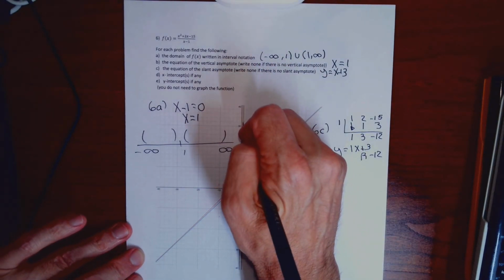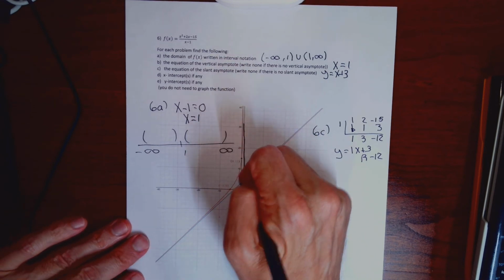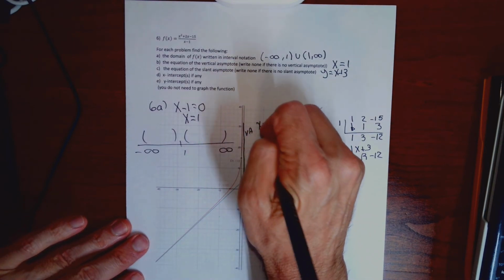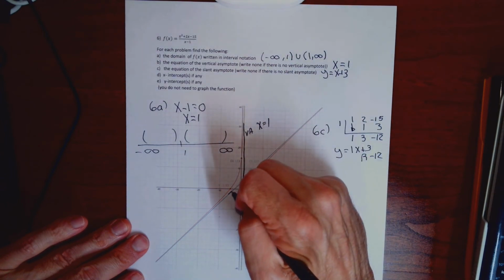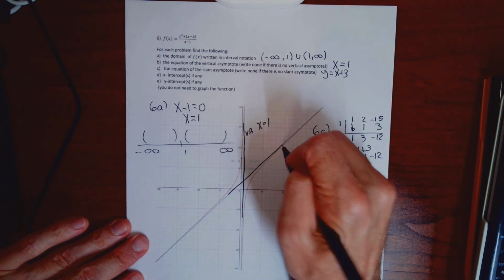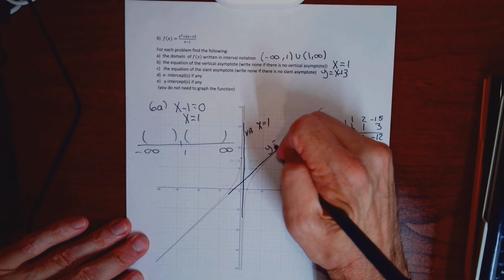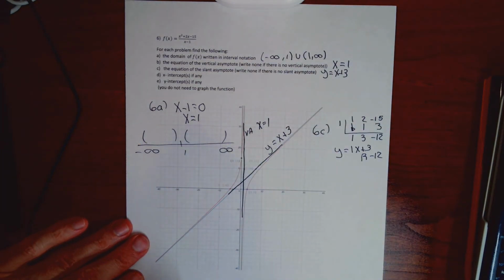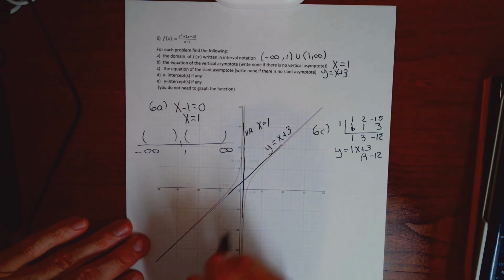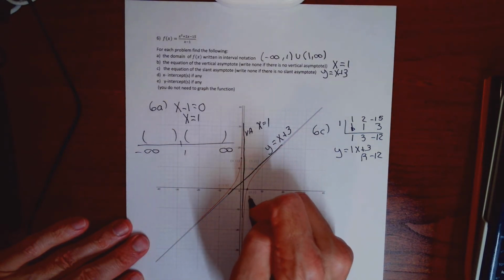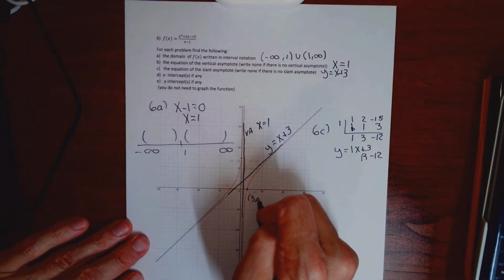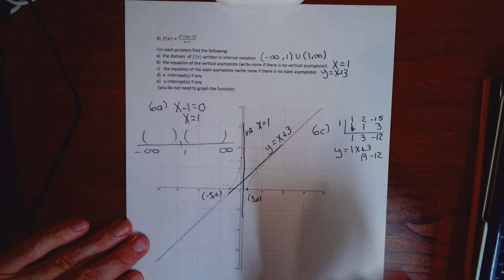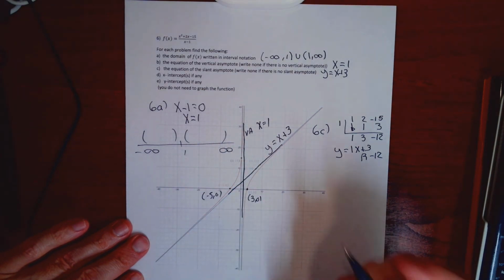If you care, this right here is the vertical asymptote at x equal to 1. This diagonal line that's drawn here is the slant asymptote that has an equation 1x plus 3, or just x plus 3. The last two things I need to find are the two x-intercepts. I have the graph already, so I know that they're 3, 0, and negative 5, 0, but you're not going to have the graph, so you're going to need to do the algebra.